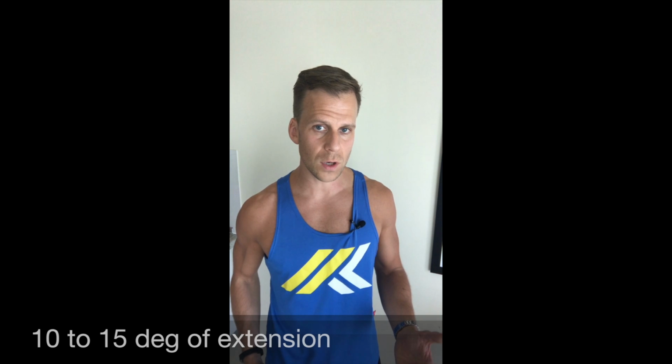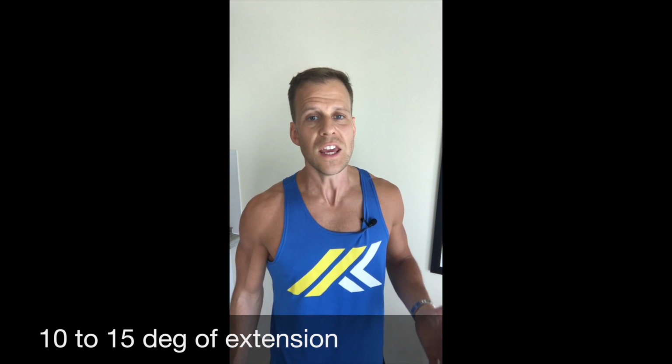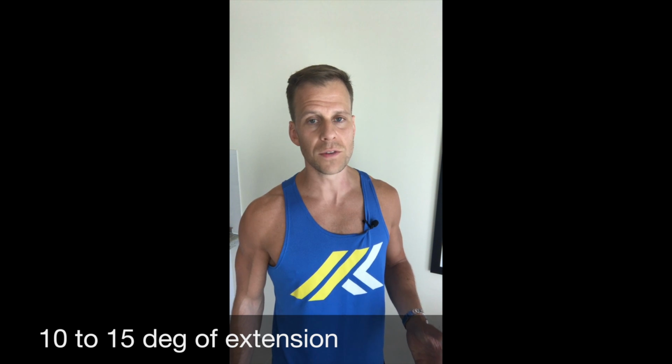And what we're looking for here is between 10 to 15 degrees of extension. If you do not have the 10 or 15 degrees extension, it's not the end of the world. There are things we can do to increase that. But generally speaking, this is an area that we need to assess. So I'll just quickly show you.